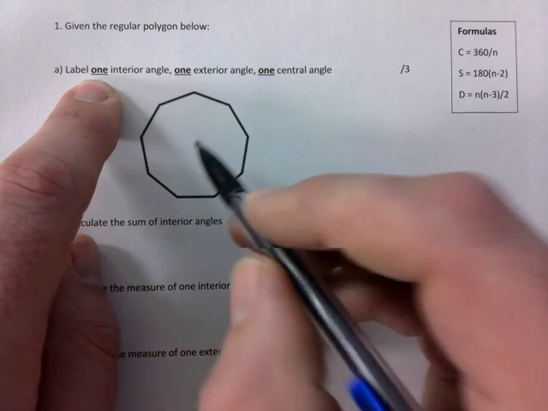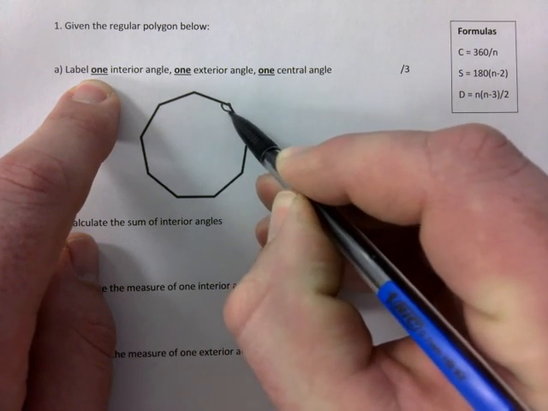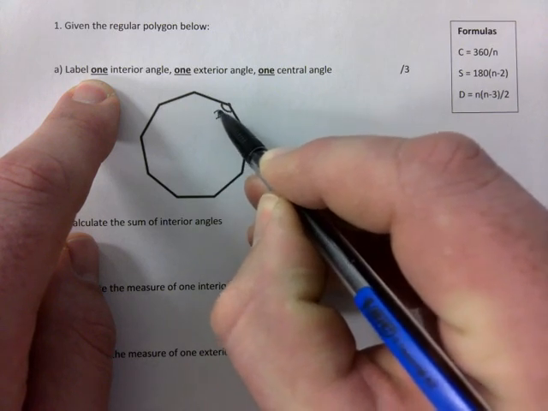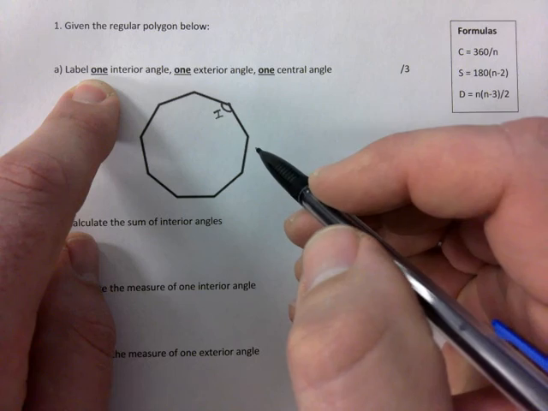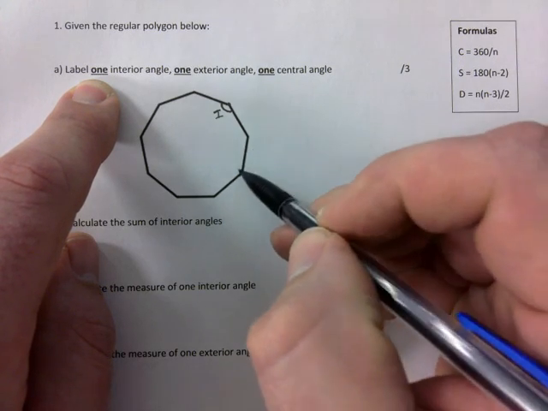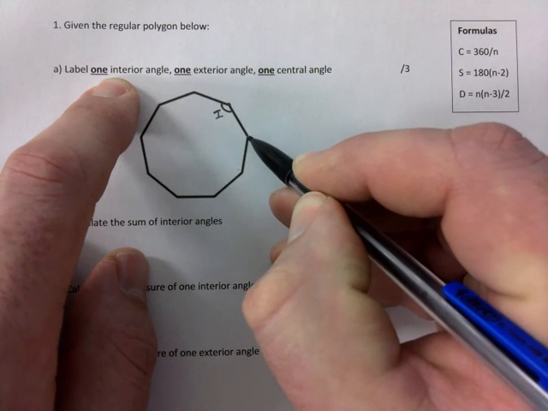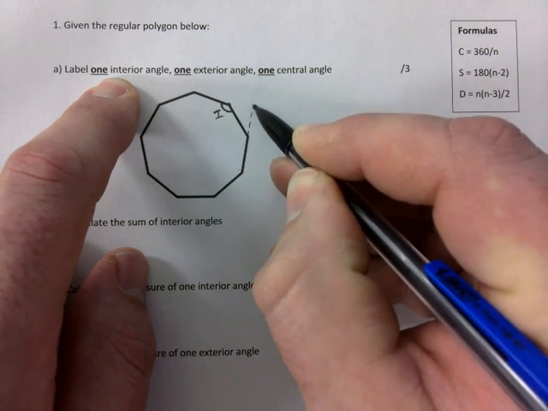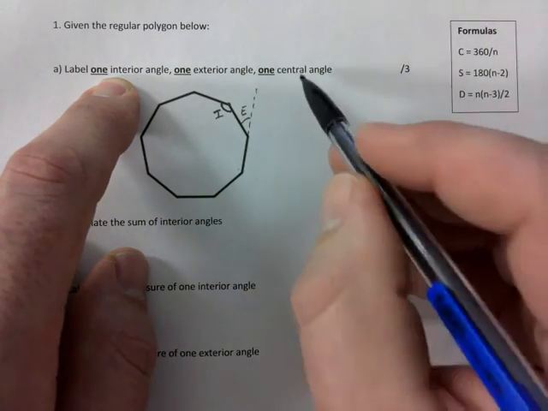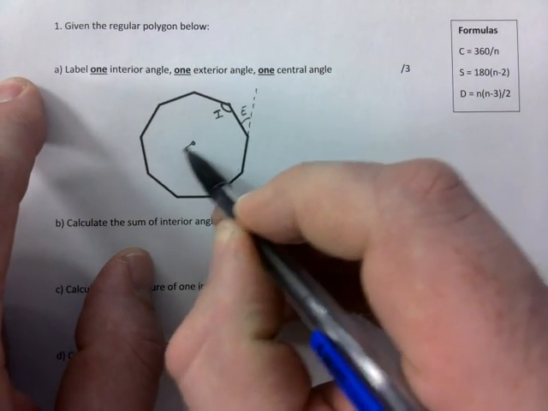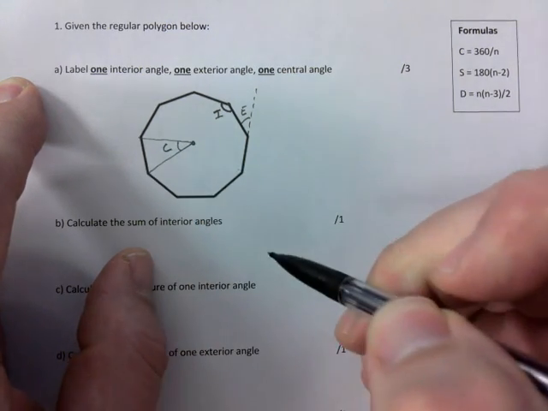Label one interior angle. So you go anywhere at a corner, make one of these arcs, and then put an i there, right? If you didn't put the arc, it's fine, as long as it's right there, somewhere at one of these corners, right? Exterior angle, right? Grab any side, just extend it. That would be one of the exterior angles. And a central angle, you go to the center, and you just make one of these, right? That's your central.